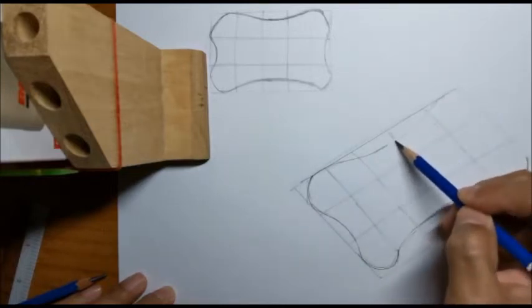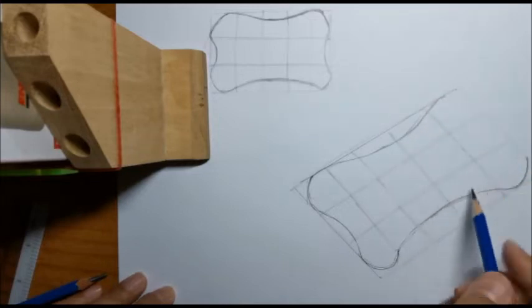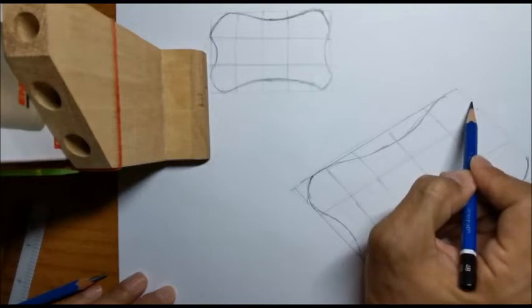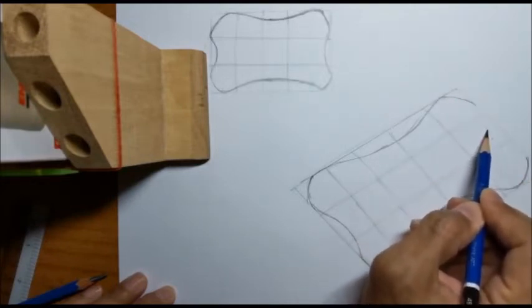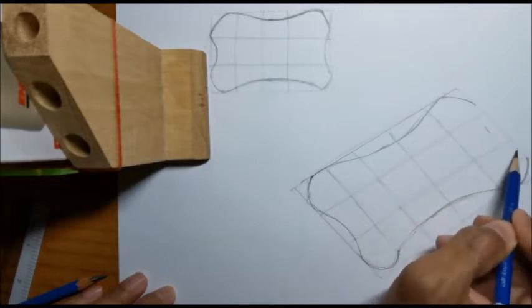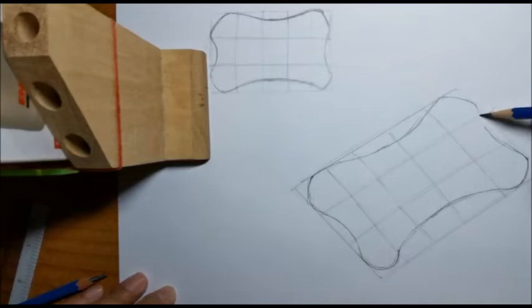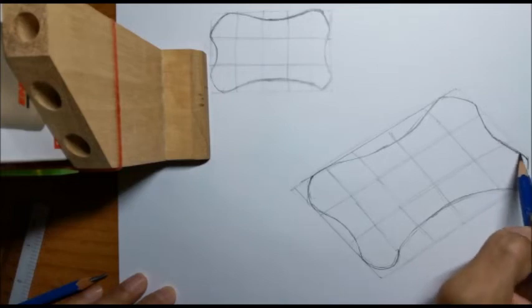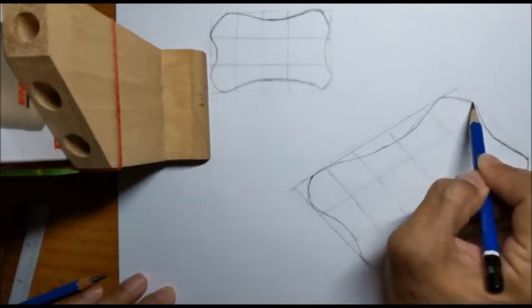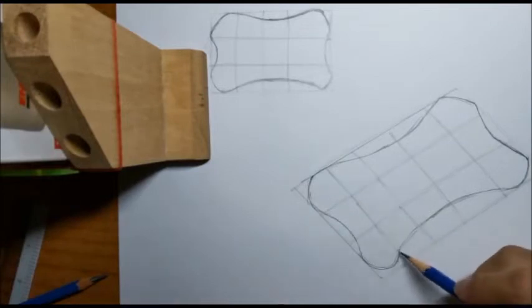So the curve until here, right? Again until here, right? There should be a curve meet up here. The curve should meet up somewhere here. Okay, so I've completed the first step. I've placed the shape onto this isometric surface.